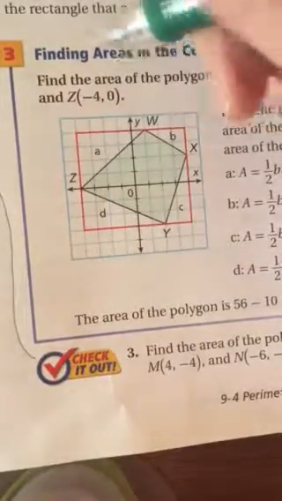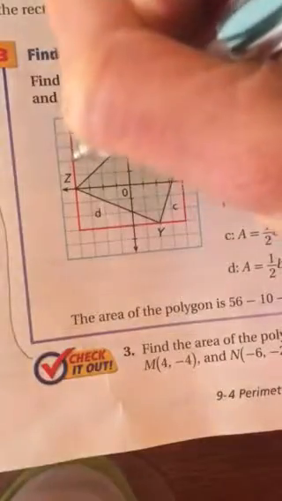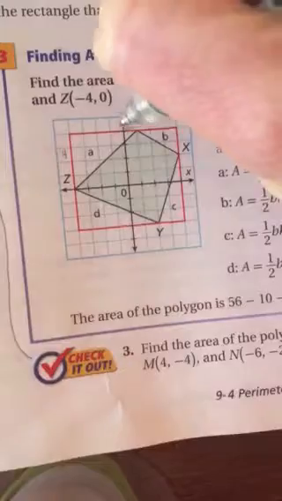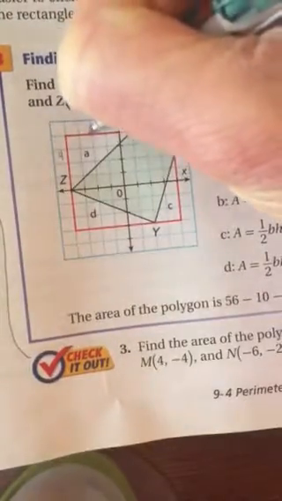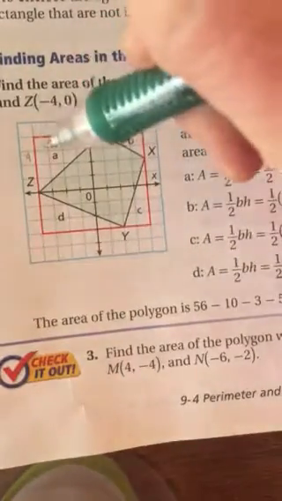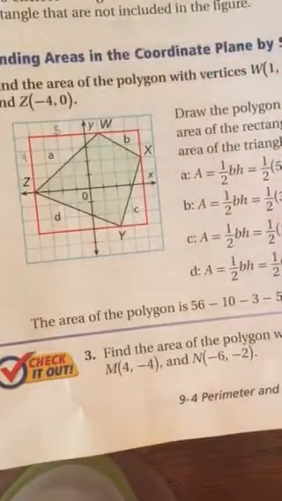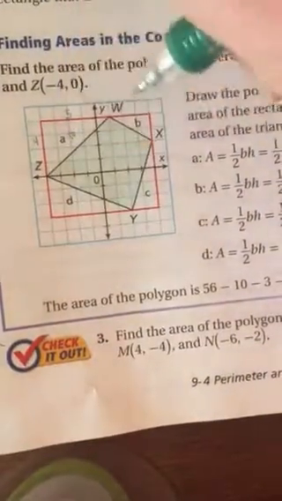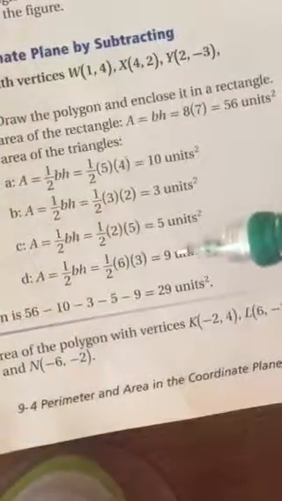So for example, with triangle A, we could call this side our base, and it would be 1, 2, 3, 4 units long. We could call this our height, and it would be 1, 2, 3, 4, 5. It doesn't matter which one we call the base and the height as long as they are perpendicular to each other, which we can tell that they are. And so we will say 4 times 5 is 20, divided by 2 is 10. So this triangle is 10 units. Then we would do the same with B, with C, and with D. And we have all of our units written here.